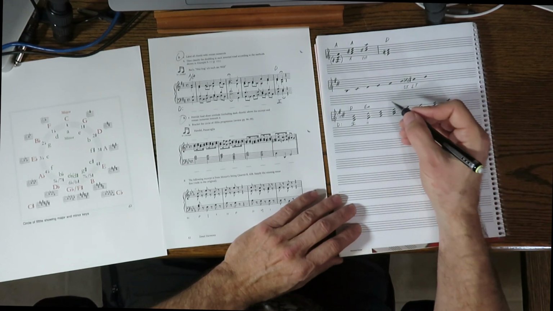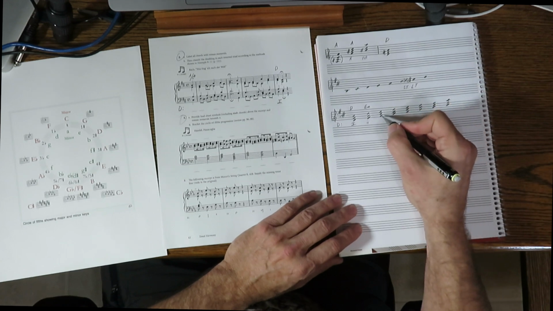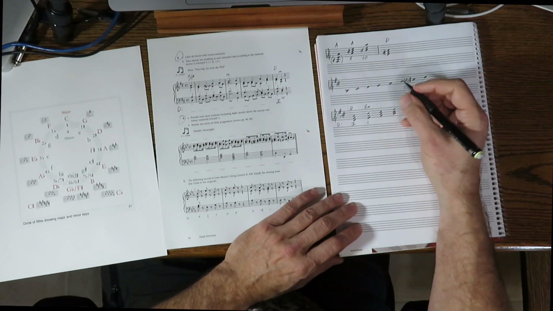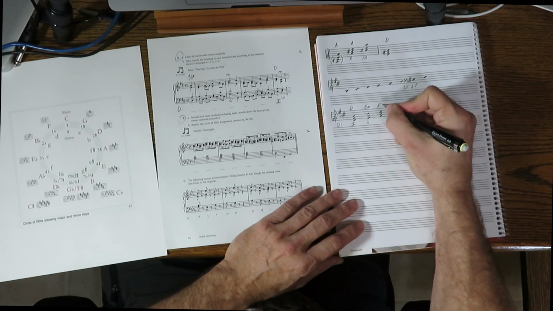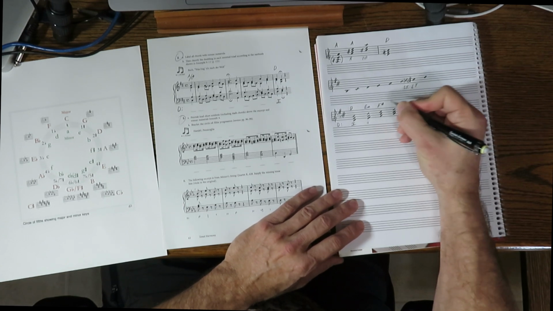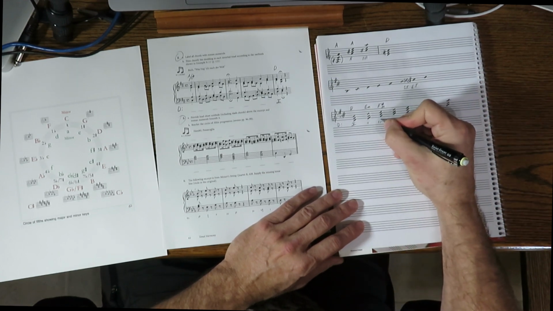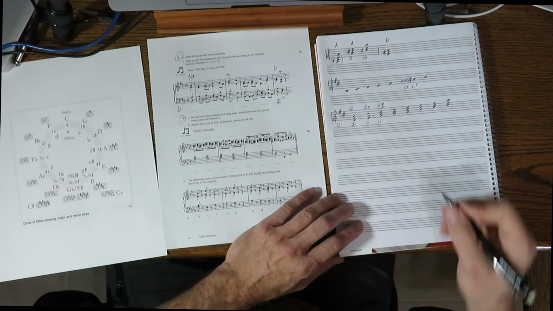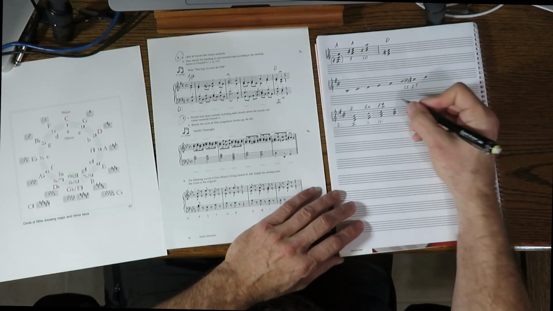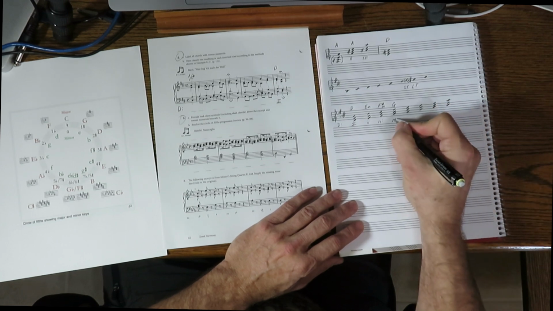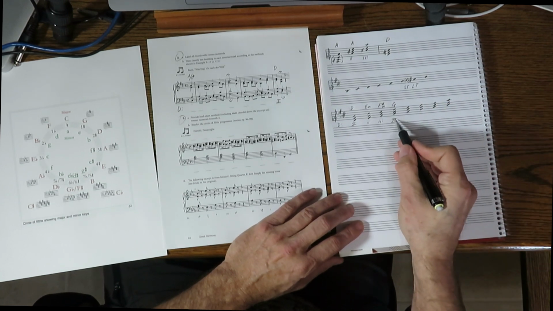Now, our 3 chord, we have an F sharp, A, and a C sharp. And the 3 chord is also minor. Okay, now G, B, D. That's a good old G major chord. That's our major 4. Okay.